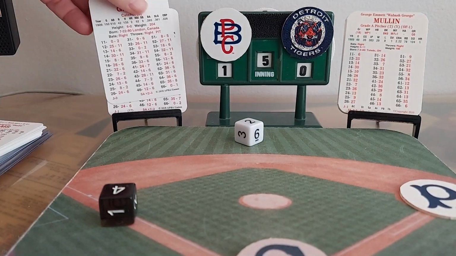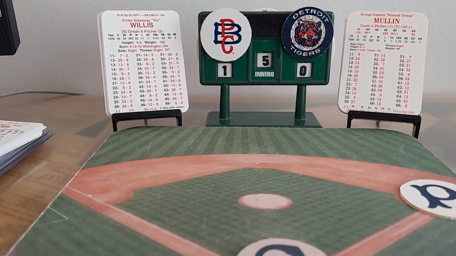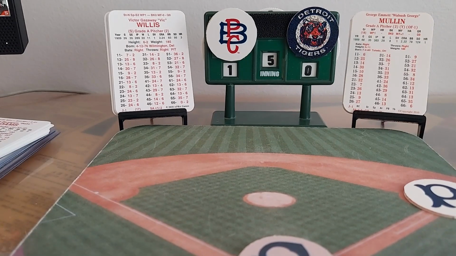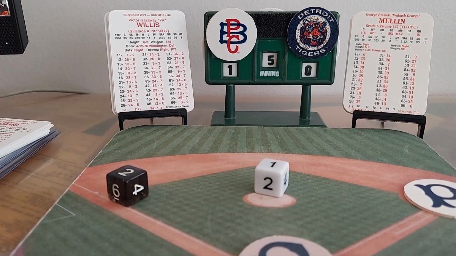We'll try to sacrifice with the pitcher, Vic Willis. Pitch to Willis, and that's a strike. Foul ball.